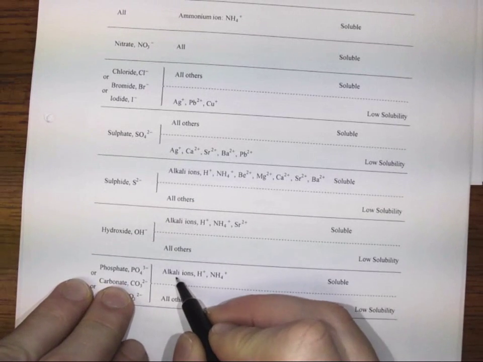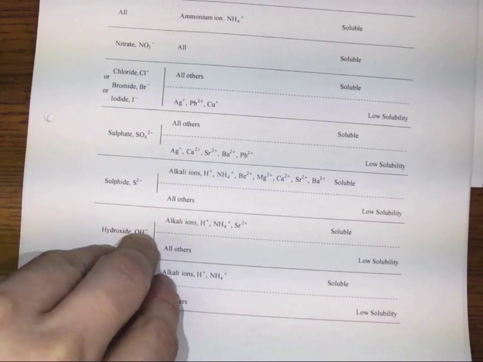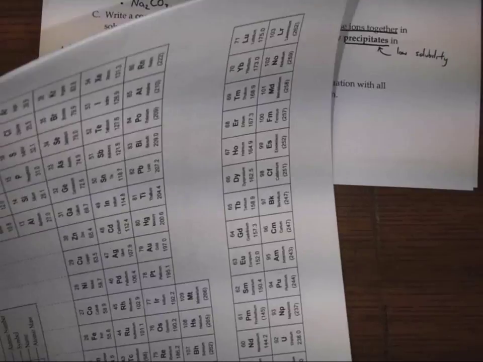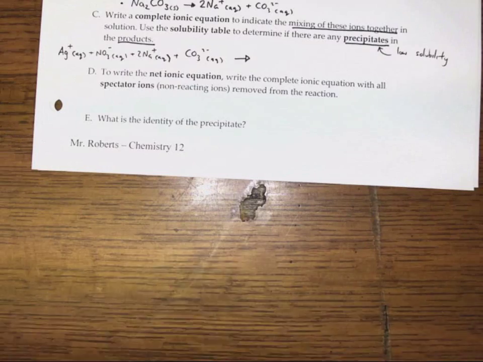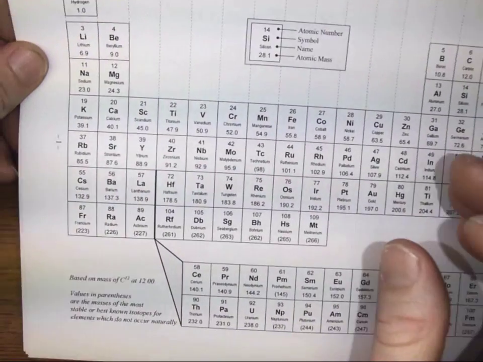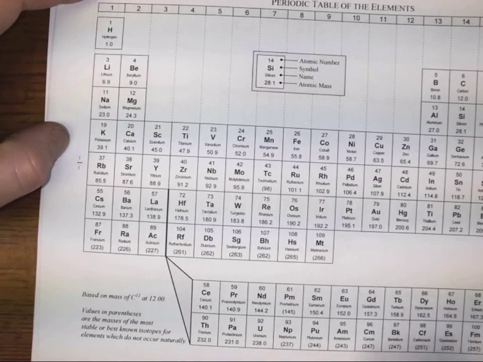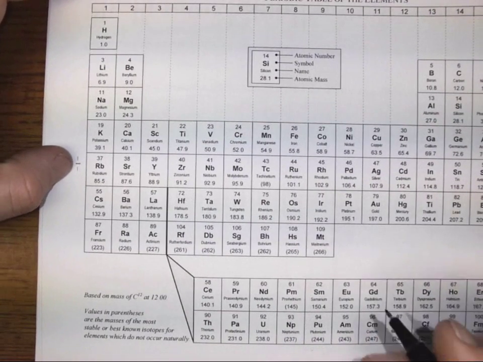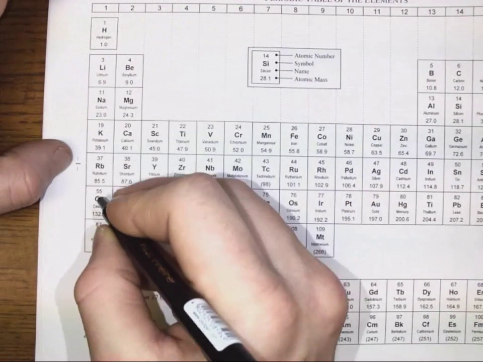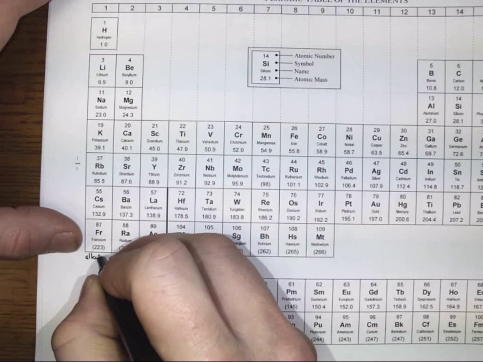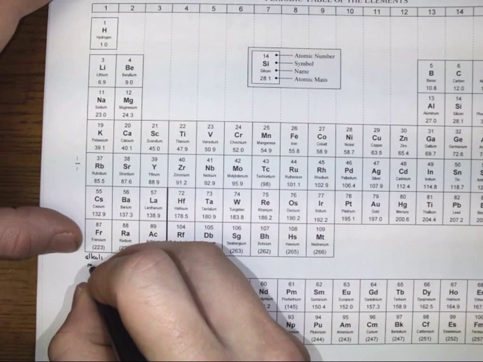Well, what's an alkali ion? Well, if I look on our periodic table here, alkali is a bit of vocabulary. So if you don't know what alkali metals are, take a second to take your pen and look on your periodic table and write that these are the alkali metals.